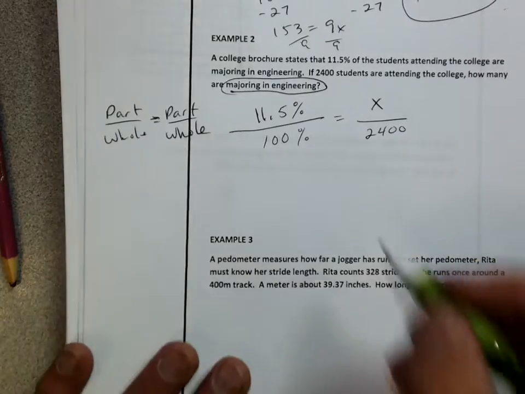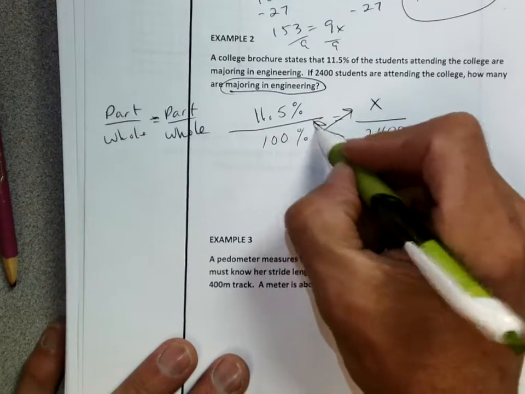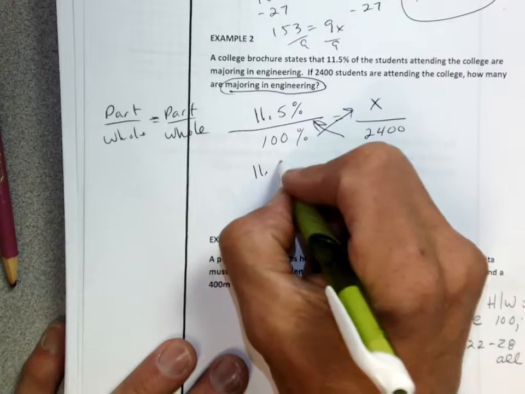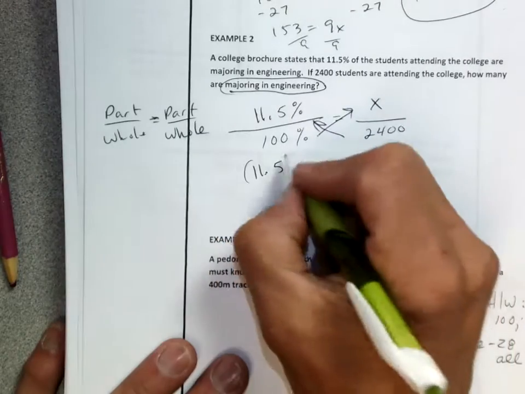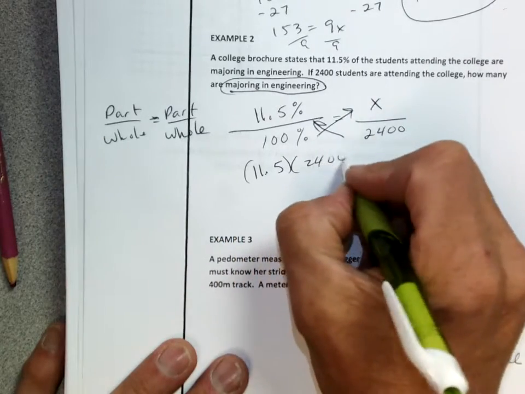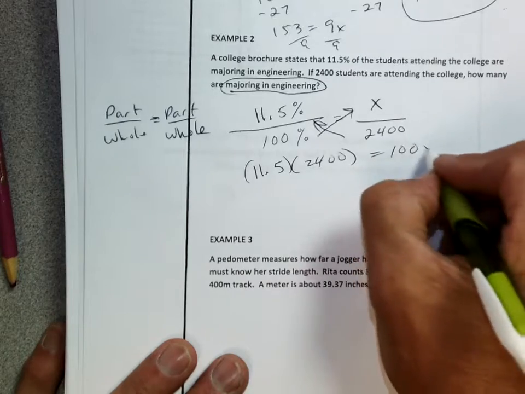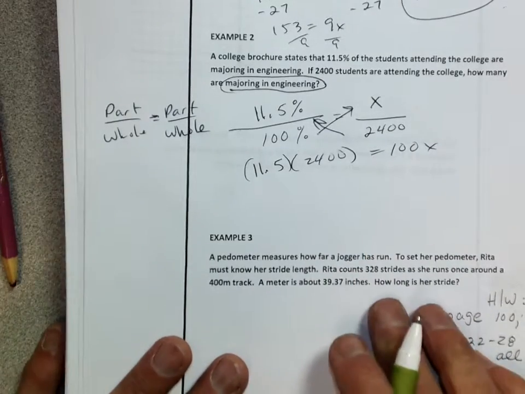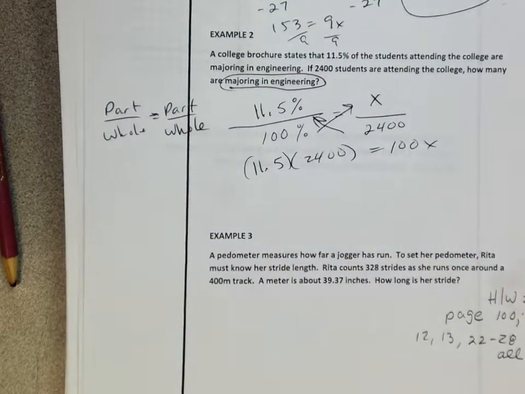Well, if I just cross multiply, right, that times that times that, I get 11.5 times 2,400 equals 100x, right? So I'll just multiply that, 11.5 times 2,400.